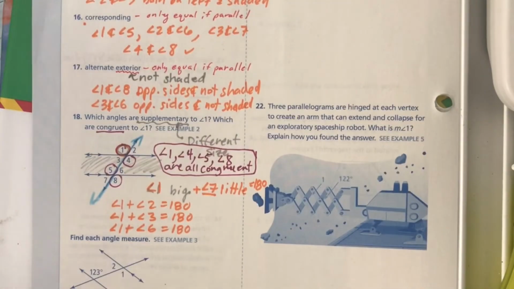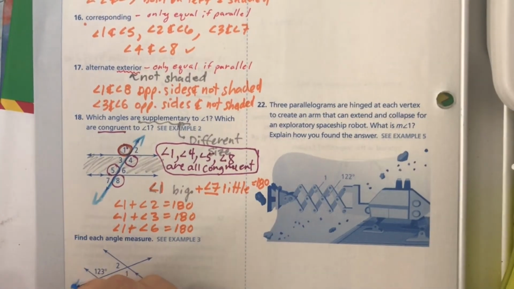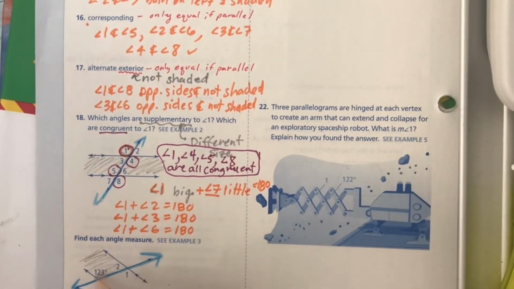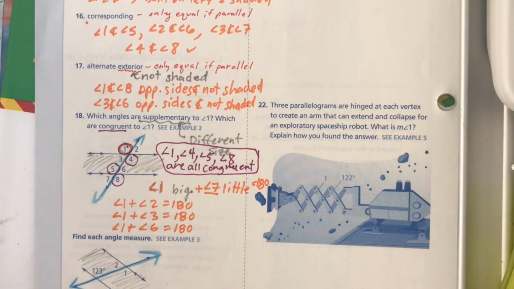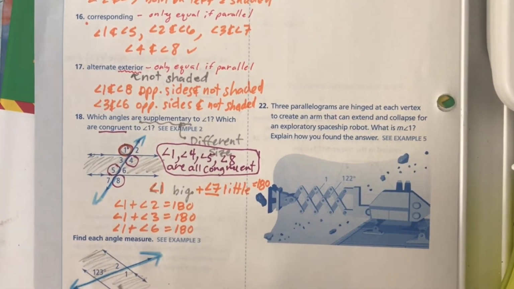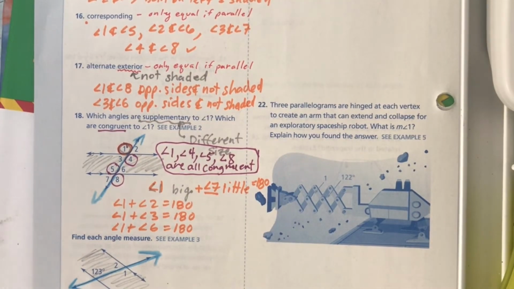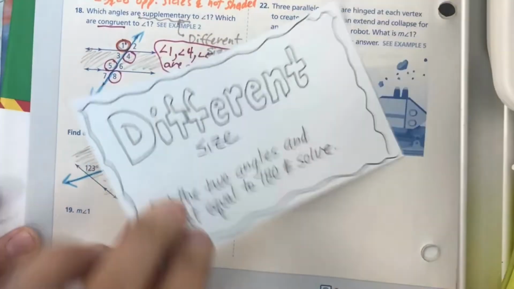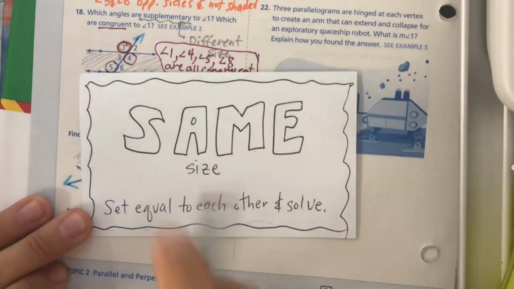Okay, next. Find each angle. I'm gonna color my transversal, shade the area in between here. Find the angle measurement. So my choices are limited here. They're either the same size or they're different sizes. So I'm going to try to find the one that's the same.